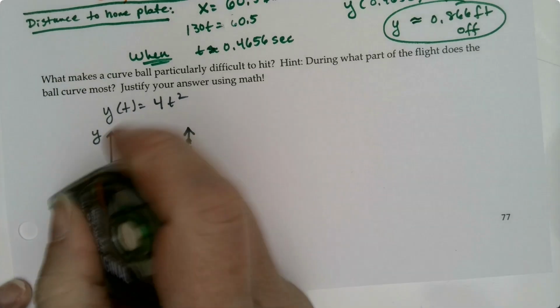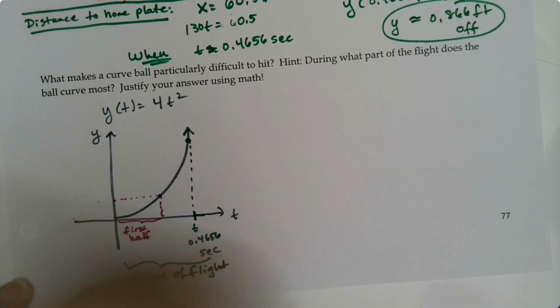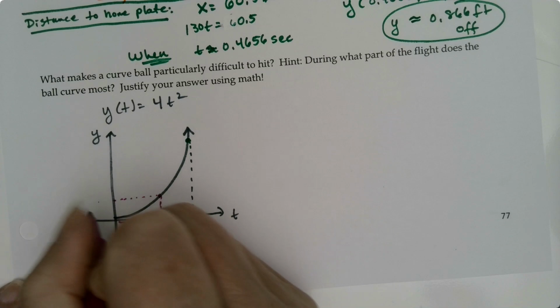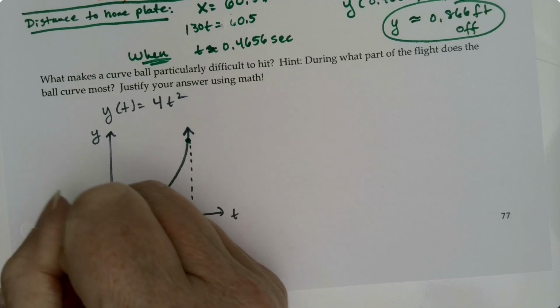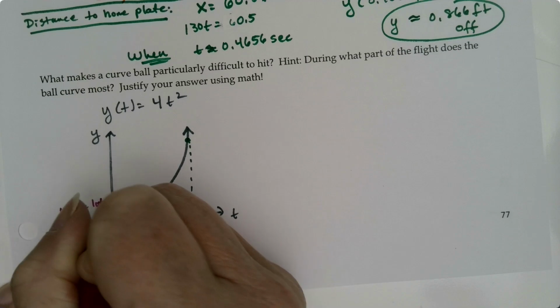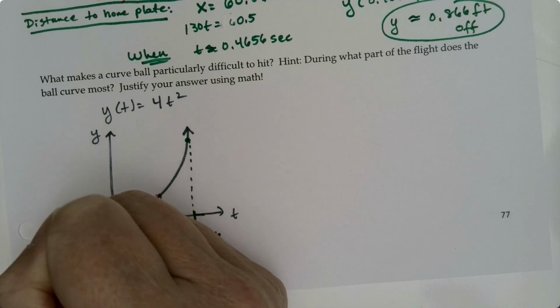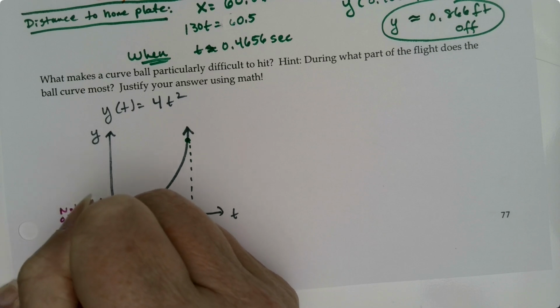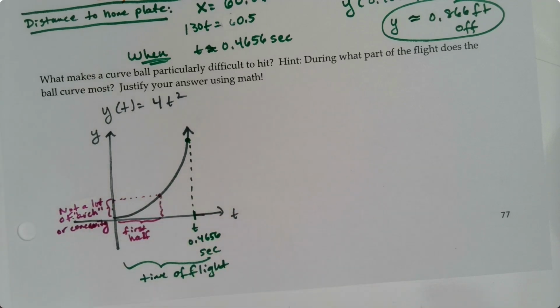The arch is not significant. So in the first half, not a lot of concavity. It's not very concave. But what about the second half? Let's look.